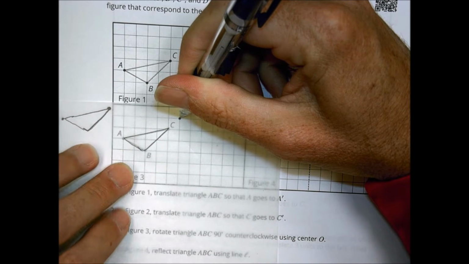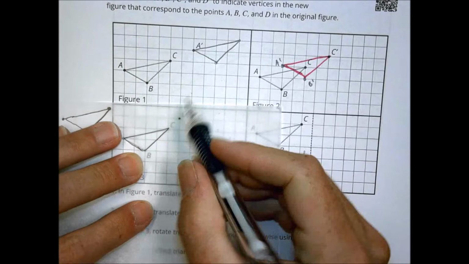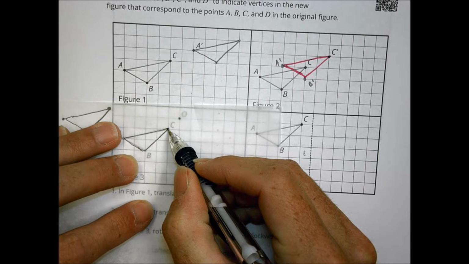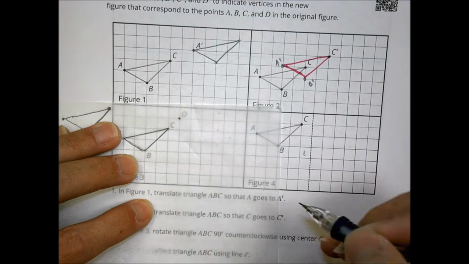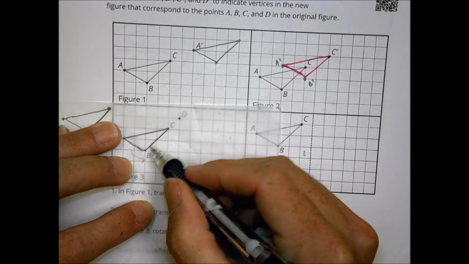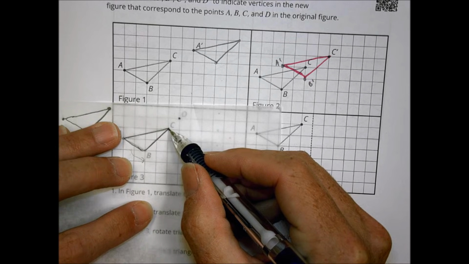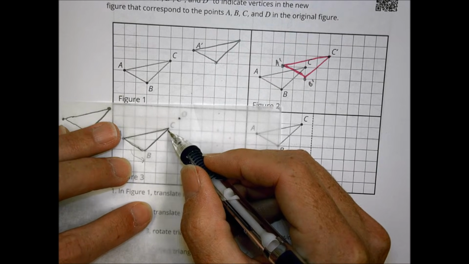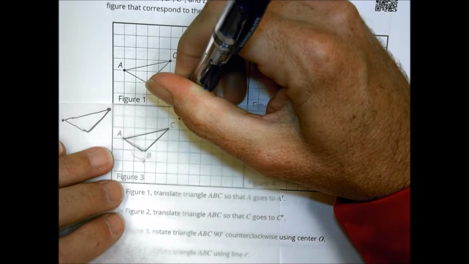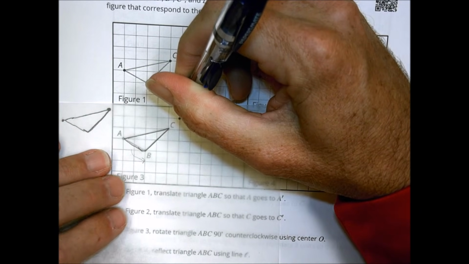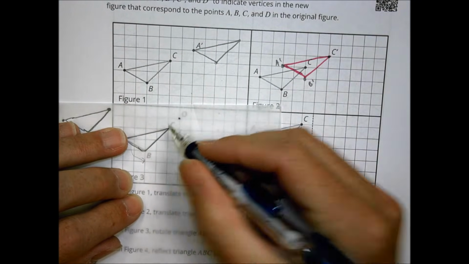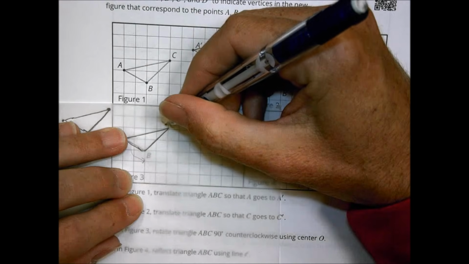If I'm going to rotate counterclockwise 90 degrees, I need to think about this line right here. We're going counterclockwise, so we're going this direction. I'll use this line, and I want it to turn 90 degrees. If I think about a 90-degree measurement, 90 degrees is like a square, right? So that's a square. Let's think of it this way.